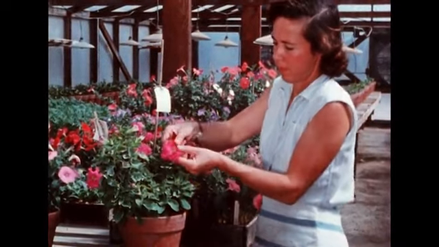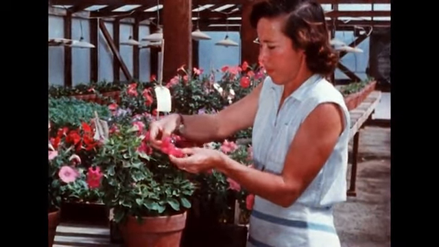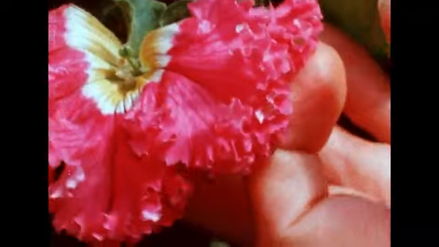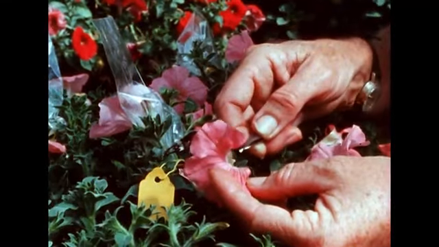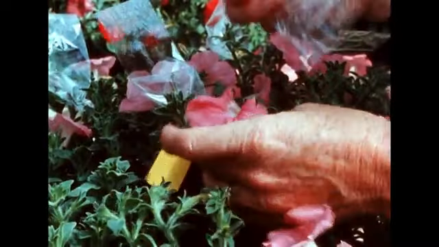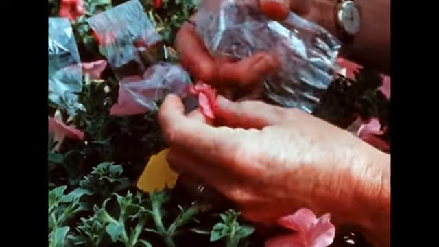Botanists can alter, through controlled pollination, the inheritance of future plant generations and develop certain desirable characteristics. Here, pollination is being carried out by hand. The plants are then protected from further pollination.